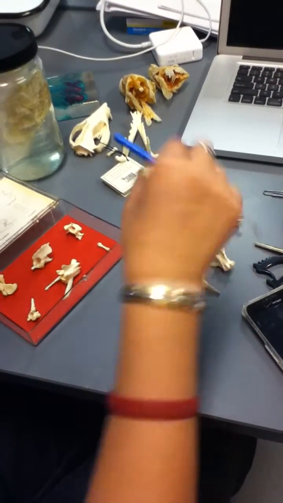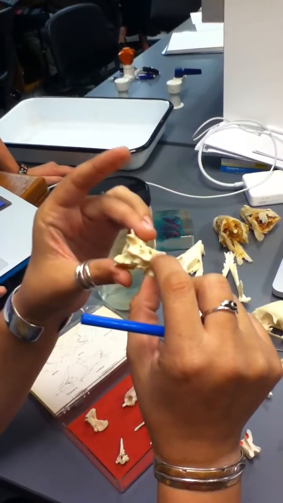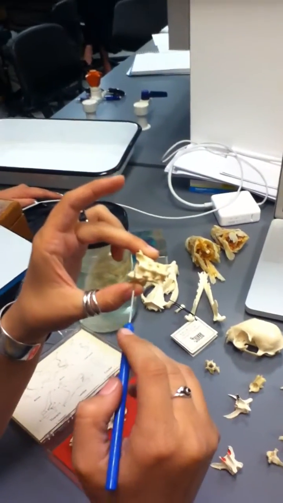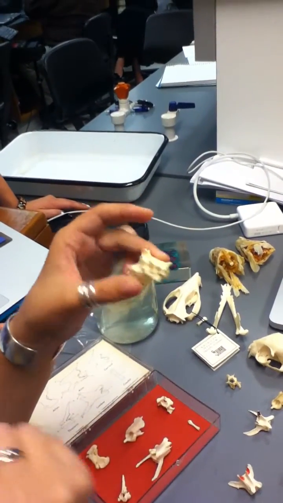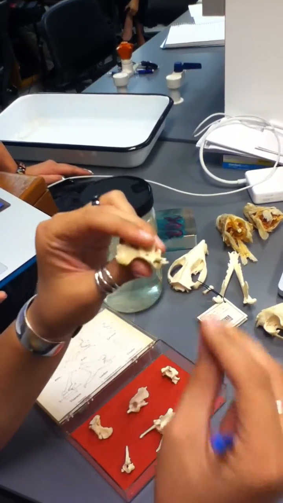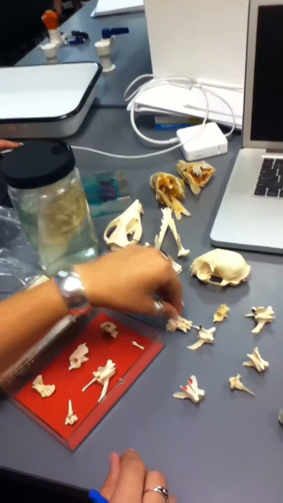Then we have this one that's not in the box. This is a special set of vertebrae. The structure is known as the sacrum. Each of those vertebrae are sacral vertebrae. They're fused together to form the sacrum. Okay? Again, one of those potentially tricky questions we could ask you.